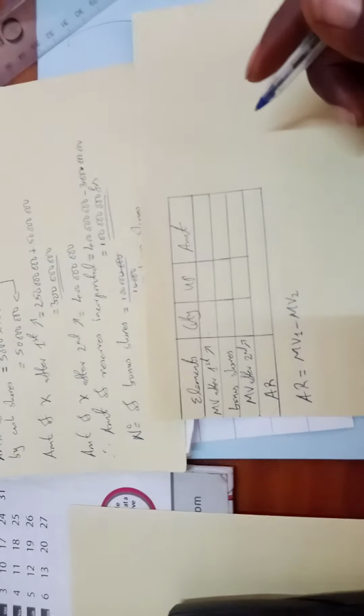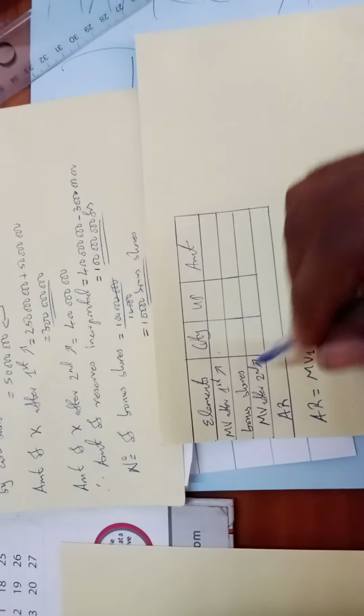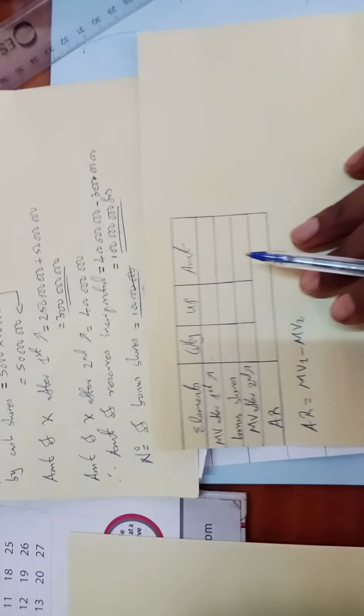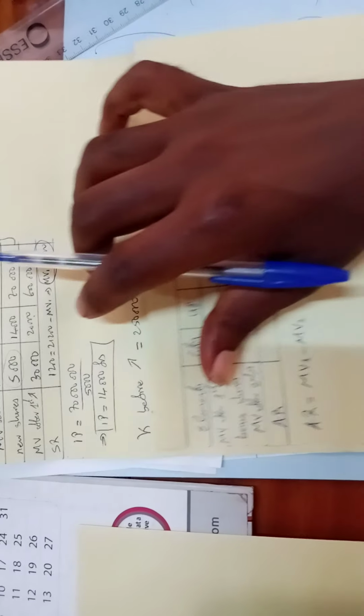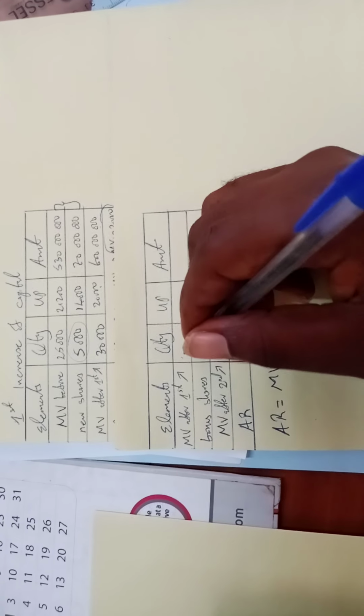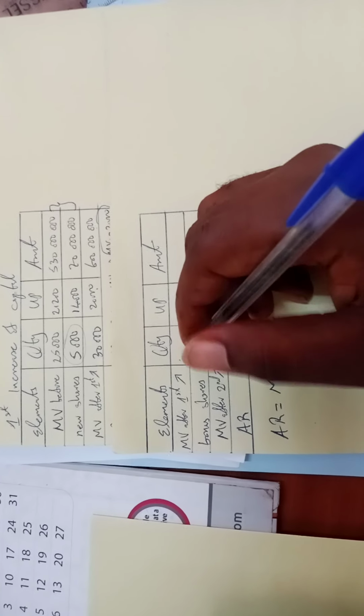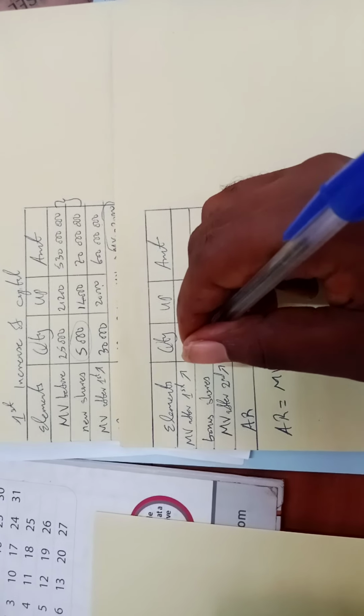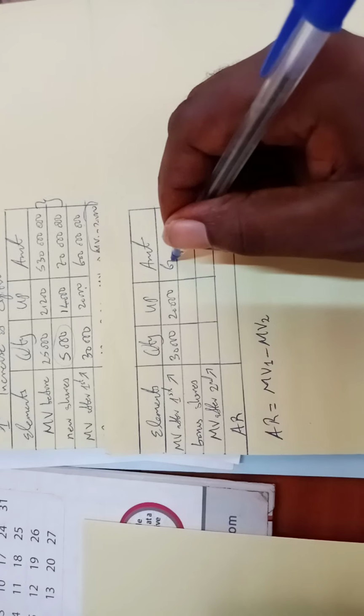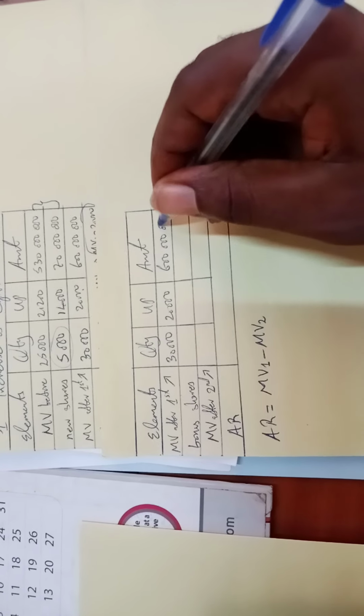So we can start filling our table. To fill our table, we have the MAD value after the first increase. We'll take the items from the former table, the last but one line. We'll copy this line. So before the second increase or after the first increase, we had 30,000 shares. The MAD value was 20,000 francs and the net assets was 600 million.